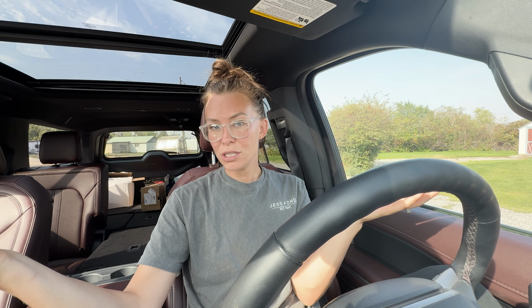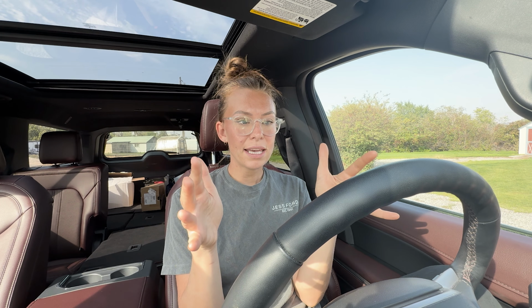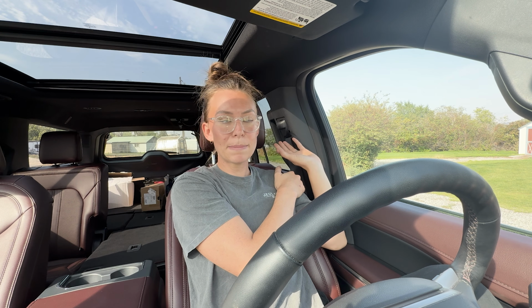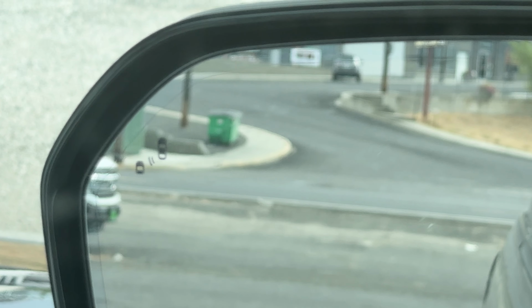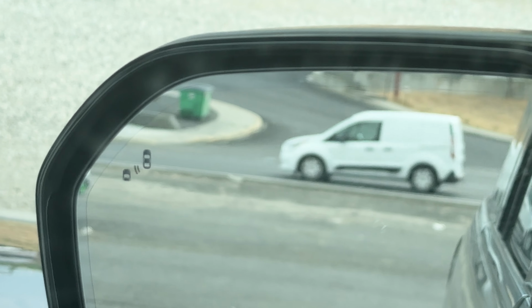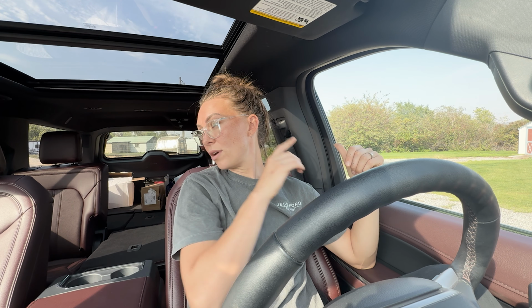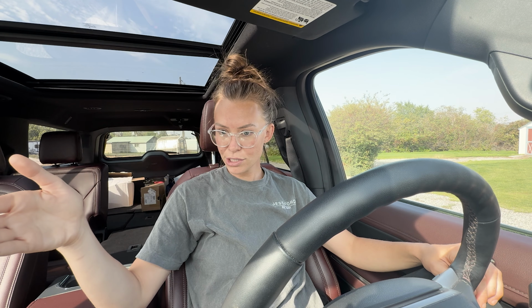Blind spot information system. So when you're driving and there is a vehicle, let's say on our left, back in our blind spot, we'll get that little light on the side view mirror that'll notify us that there is someone in our blind spot. And you have it on both sides, your right and left rear blind spots. So I have that turned on.